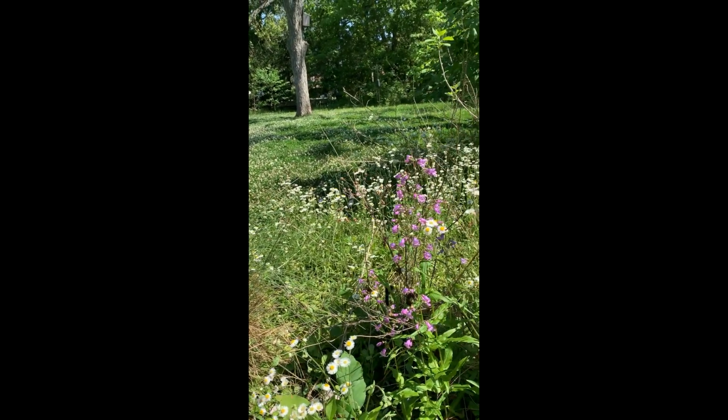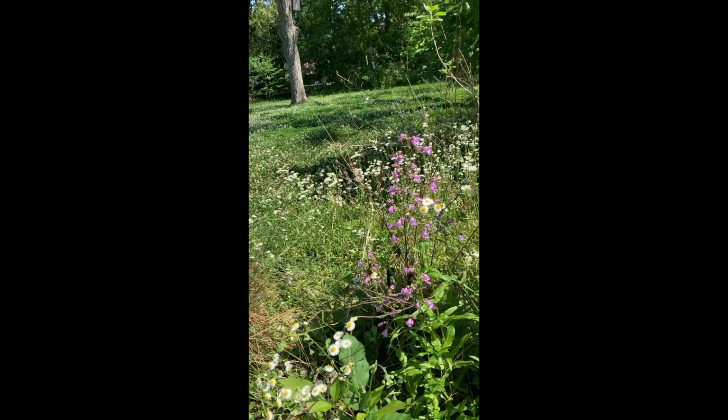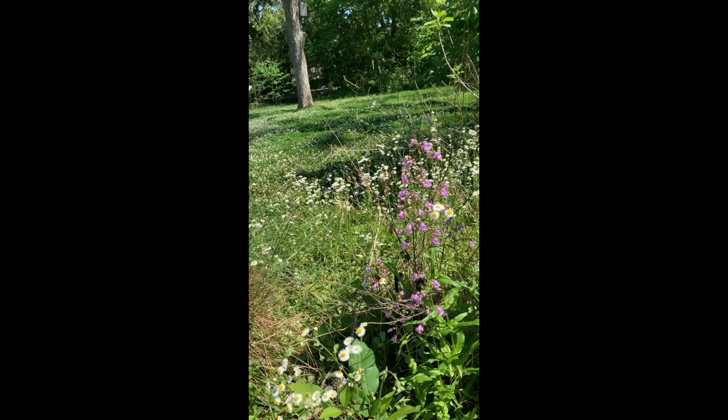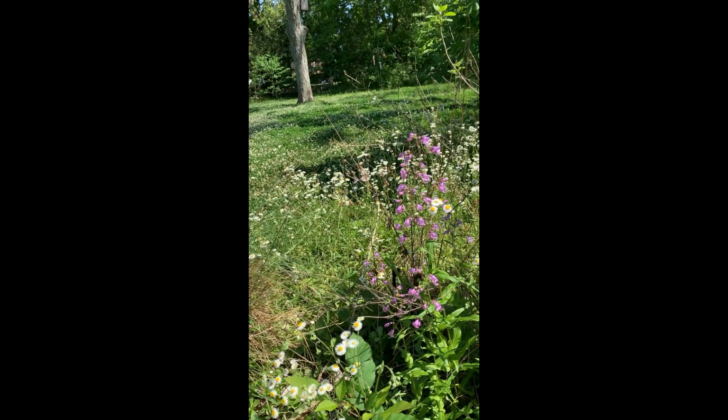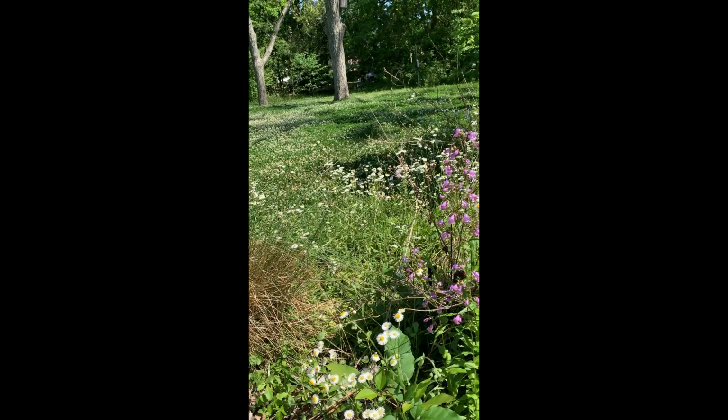So these flowers here don't make pollen that blows in the wind. This is not what's making you sneeze. It's grasses, trees, and some other flowering plants that have wind-borne pollen.